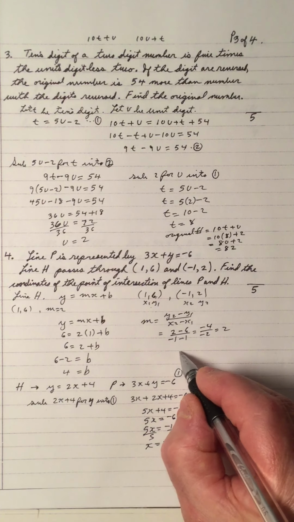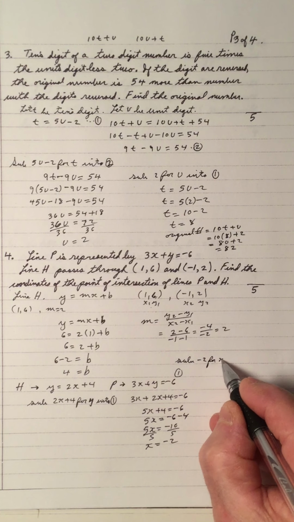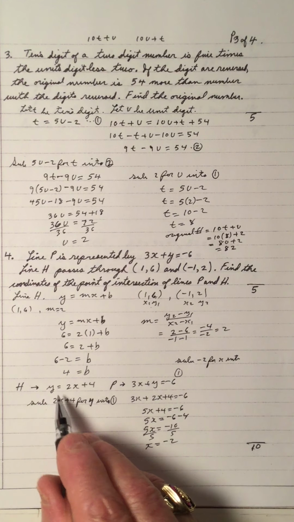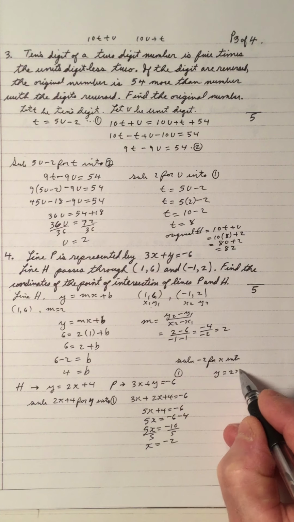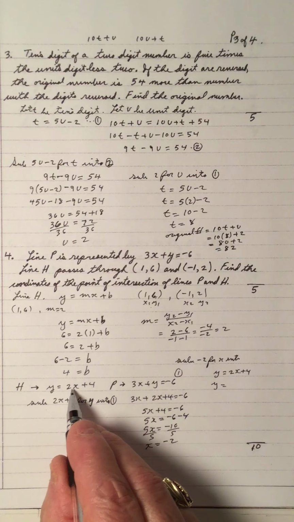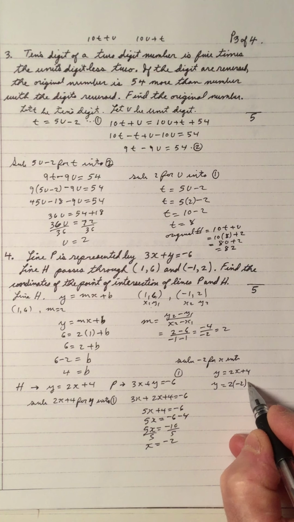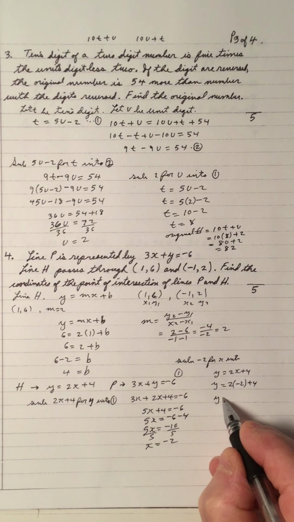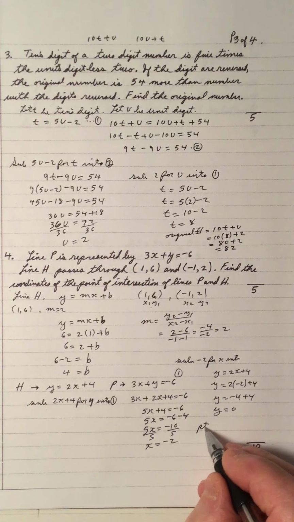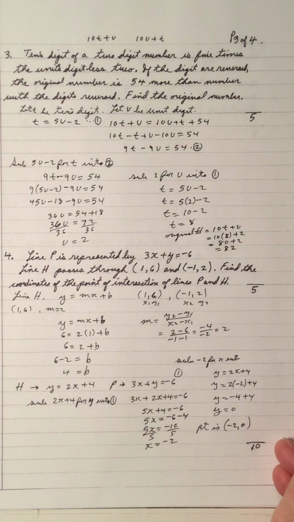And since I have x is negative 2, now I got to go and get my y. So I'm going to sub negative 2 for x into this equation right here. So I'm going to sub it into y equals 2x plus 4. When you put x is negative 2 right here, they're all on one side, so it's easy to get the y value. So y equals negative 4 plus 4. So y is 0. So the coordinates of the point is x is negative 2, y is 0. That's the coordinates of the point.